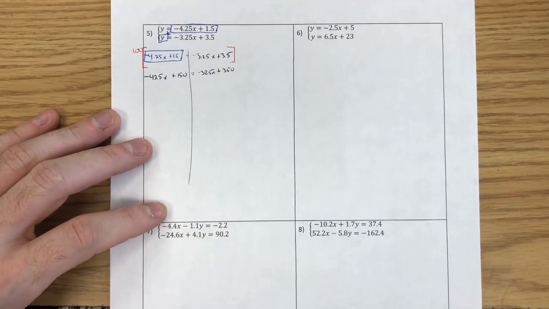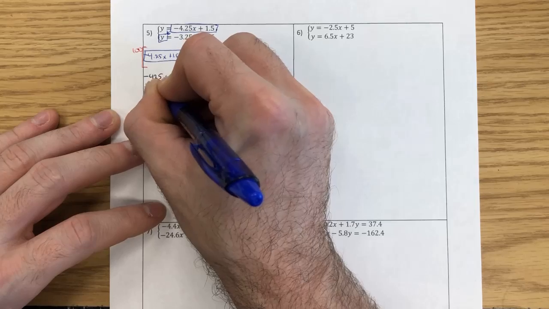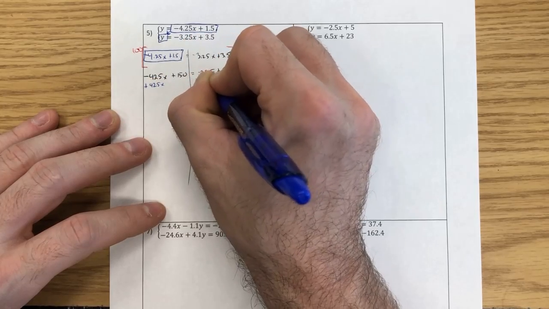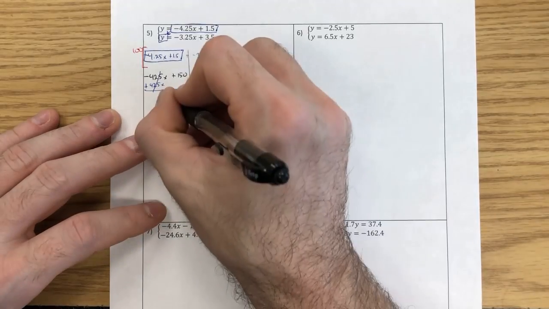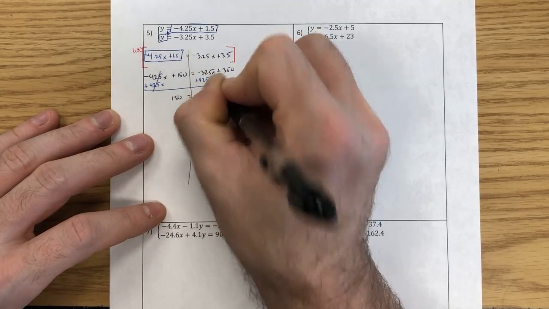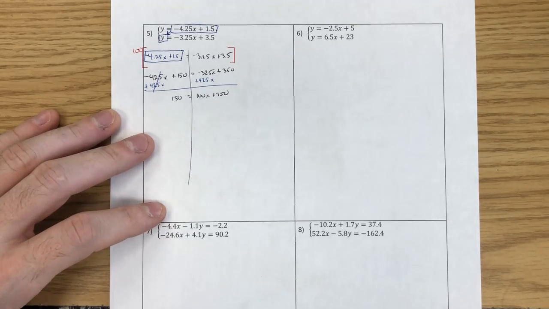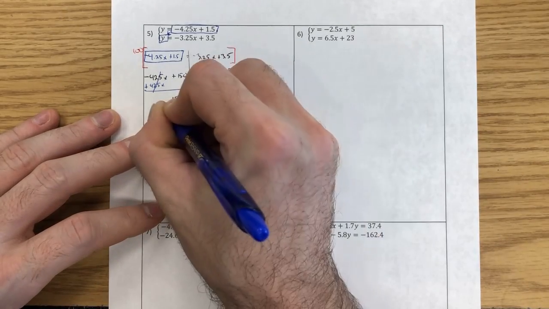When we're right here, I'm just going to go ahead and add 425x. I'm combining my x terms. I'm isolating my x term.